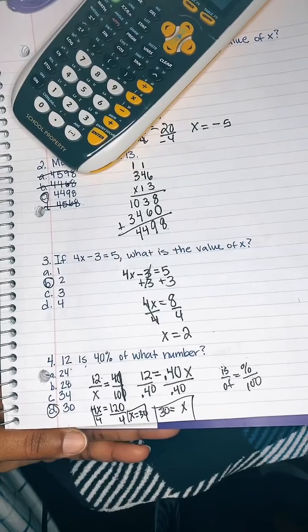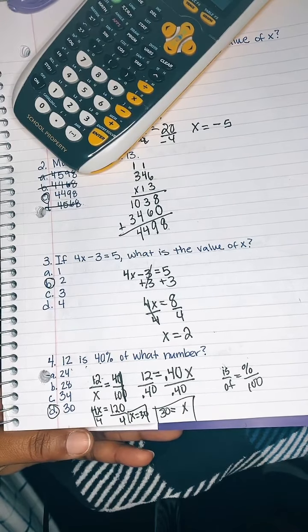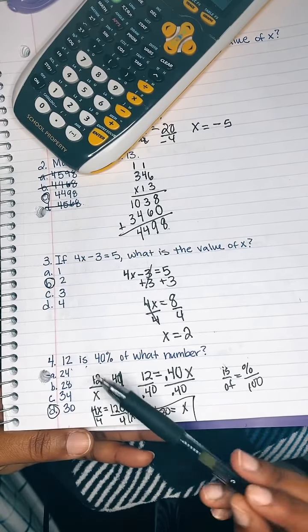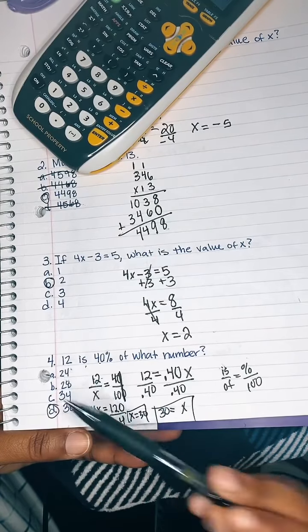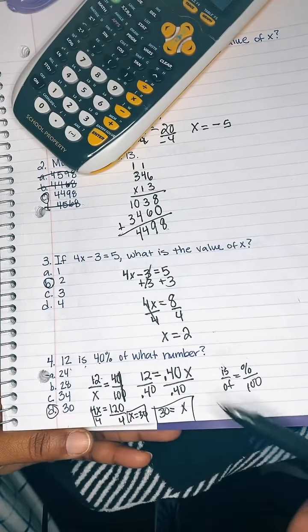Okay. Yeah. What if it's a bigger number? You're talking about the percentage or this number? Or the is or the of? Like, which part are you?